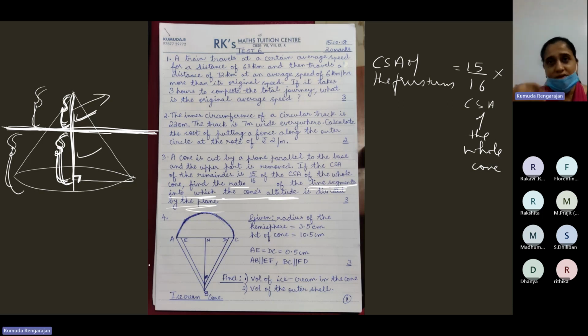Is the cone's altitude divided, cut because of the plane? Yes. Into how many pieces? Two pieces. So those are the two line segments. You need to find the ratio of these two line segments. All right.